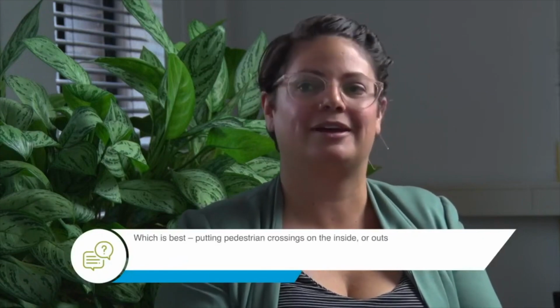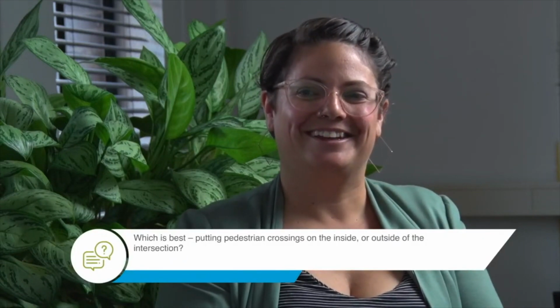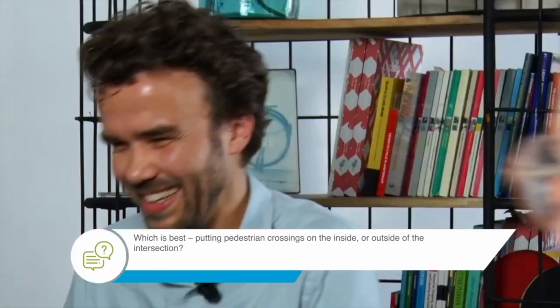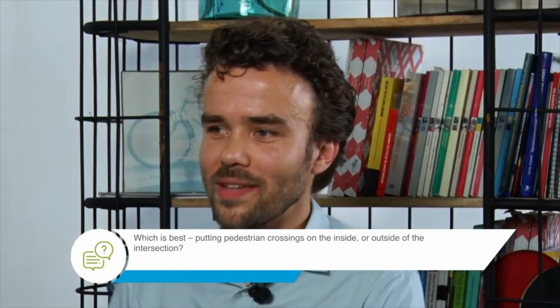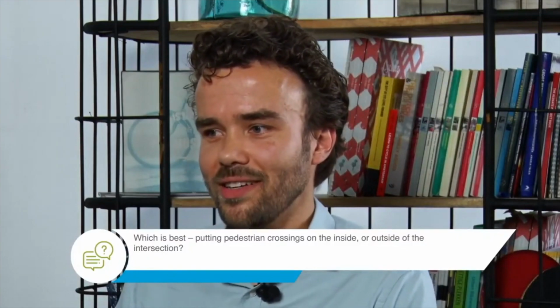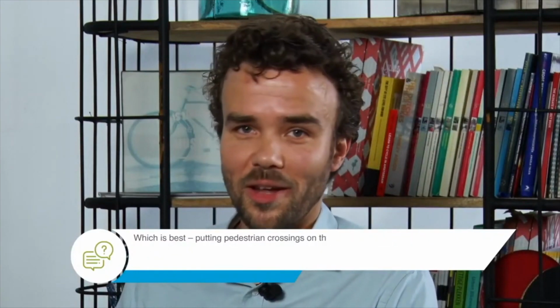Our next question is, which is best, putting the pedestrian crossing on the inside or outside of the intersection? Okay, here we go. We had a good debate about this before we started. Yes. So this is a question that comes up a lot in the United Kingdom, now also in Canada, where there's a new design. In the UK it's called the Cyclops. Maybe in Canada they're calling it the inverse protected intersection. It doesn't really matter how you call it.